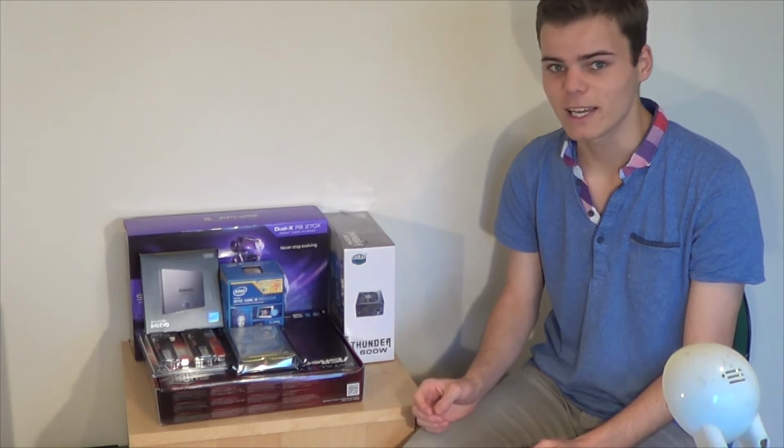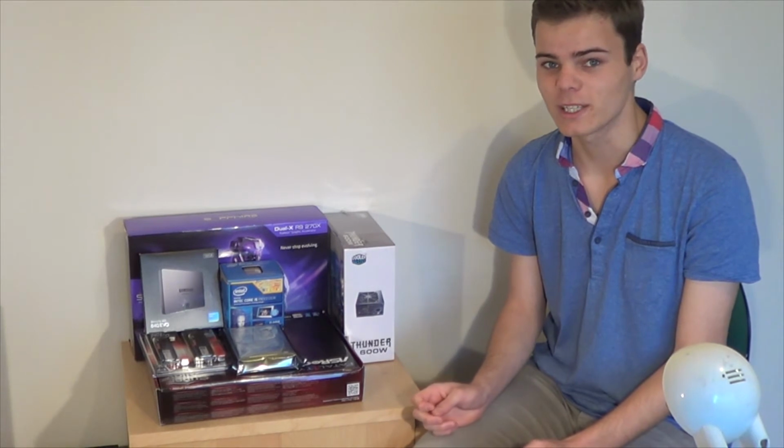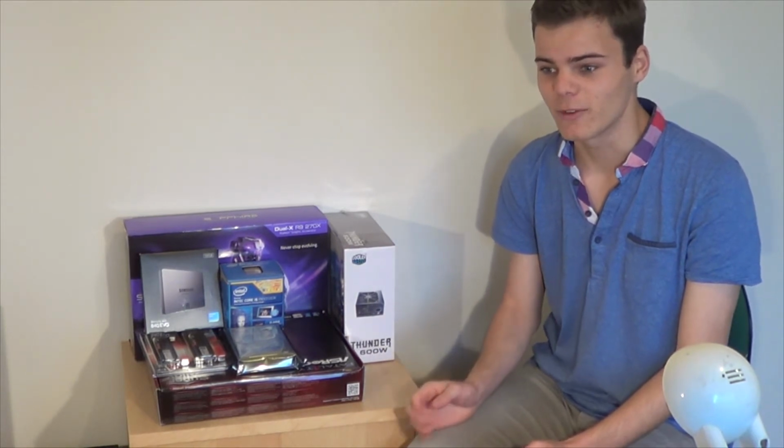Now, I like to think of AMD versus Intel like this. Intel is like a finely tuned German sports car. It is very efficient, power efficient, and very powerful. However, it is very expensive. Whereas AMD, on the other hand, is much more like an American muscle car. What it loses in efficiency, it makes up for in raw power. And they're also quite a bit cheaper.